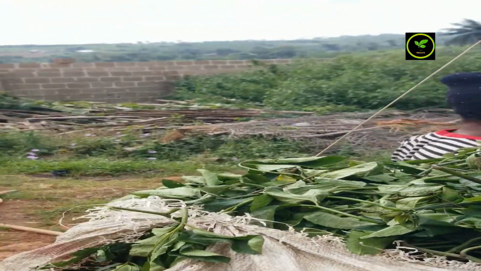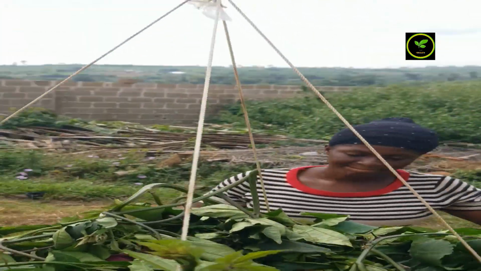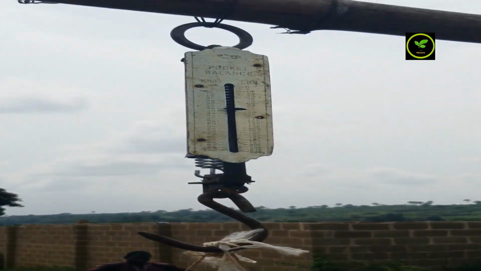So once you do that, you are good, and then you'll be able to project: oh, if I can get this number of weight from this plot, then I should be able to get this number of weight from this plot. And if I'm selling this weight for this amount, then I should be able to get this much. So these are ways you then use to get the best out of your field.